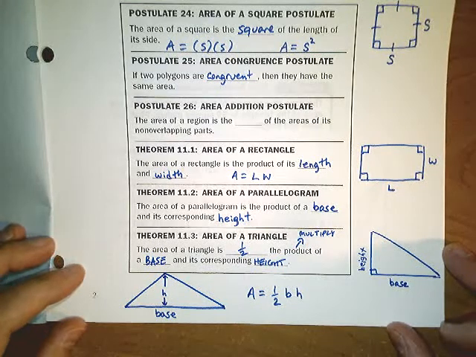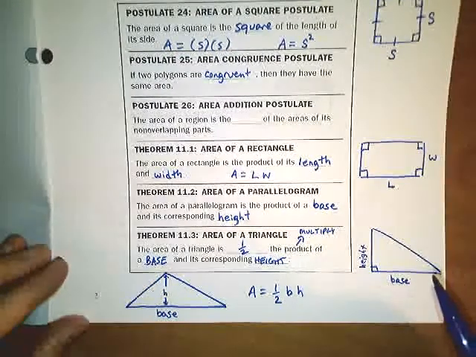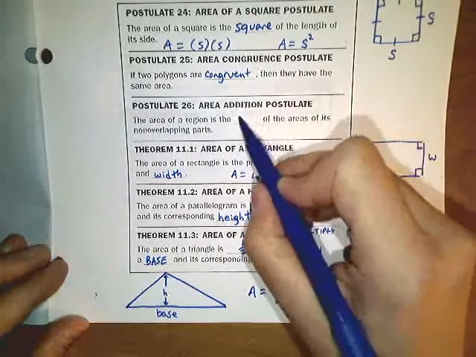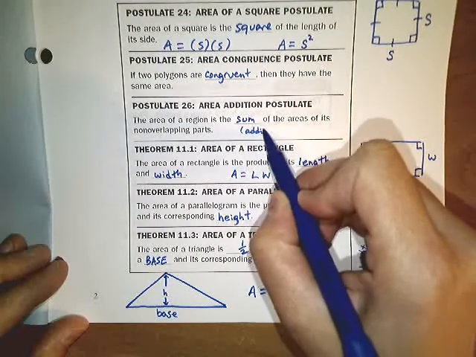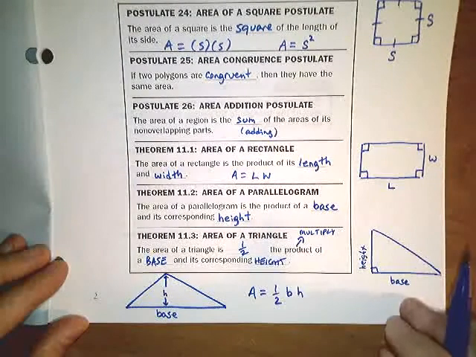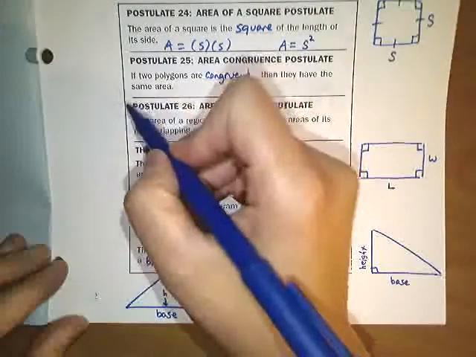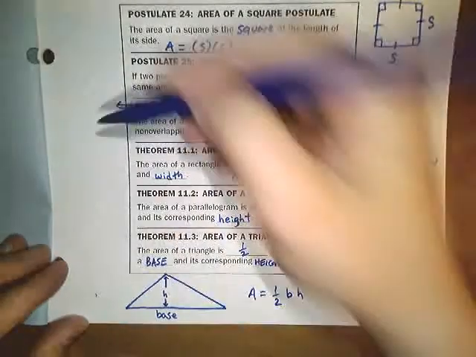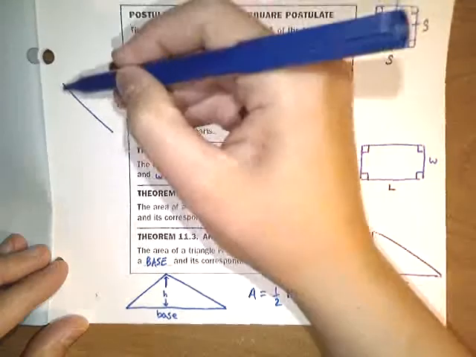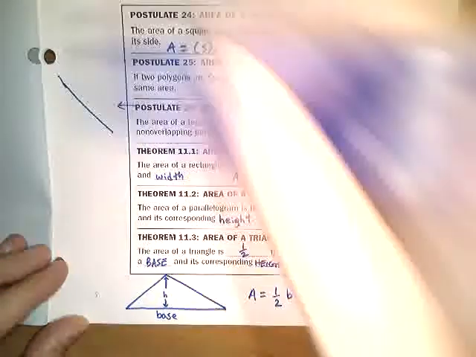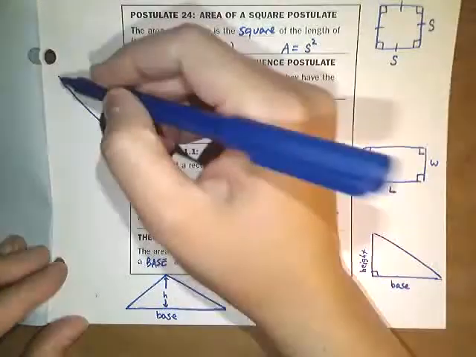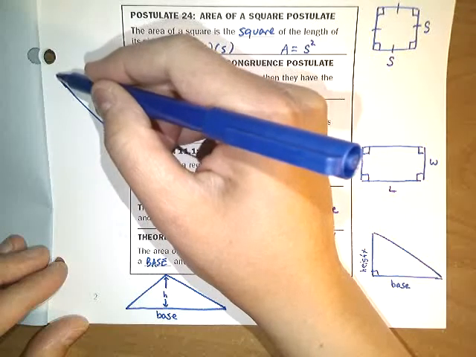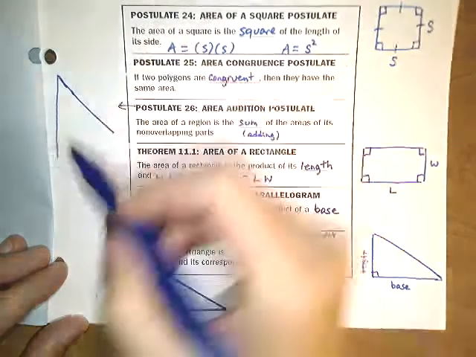Number 26 postulate says that the area of a region is the sum, that means adding, of the areas of the overlapping parts. So basically this one, I'll draw you a picture to help you understand. You have, let's say, a triangle. It doesn't matter. It can be any type of region. Doesn't matter if it's a particular shape. It could be a shape that looks kind of like a lake.